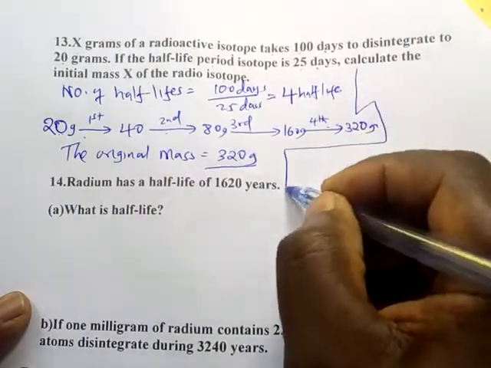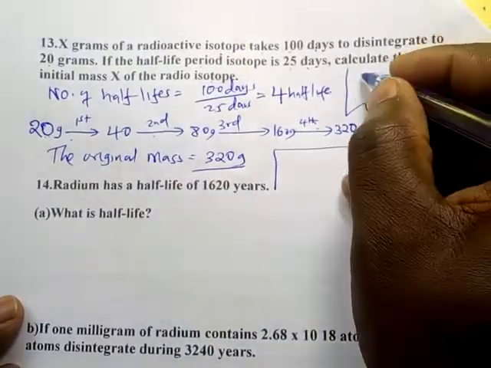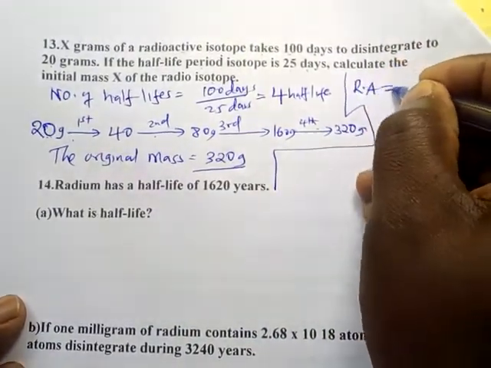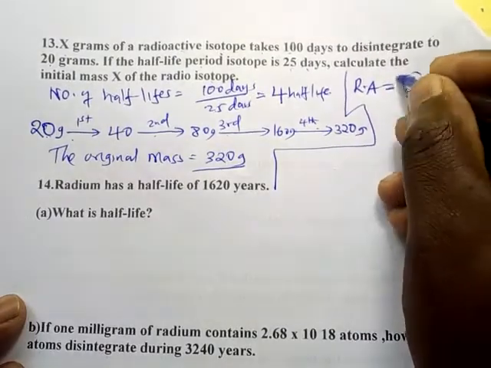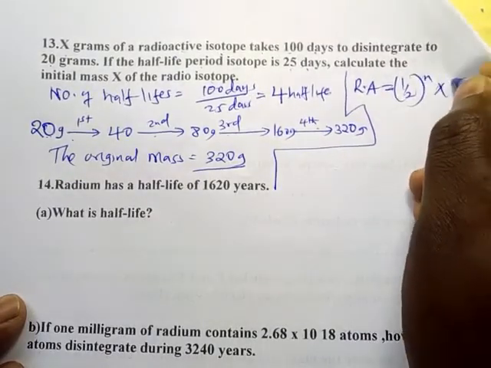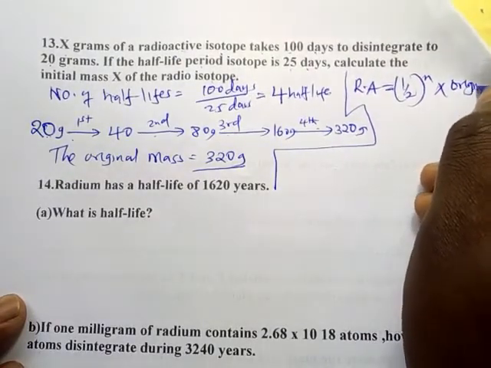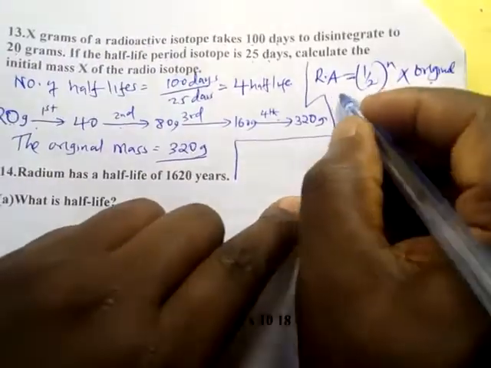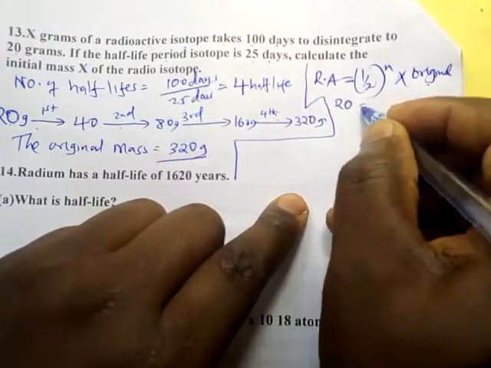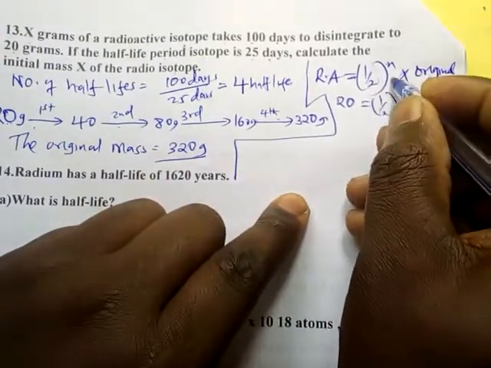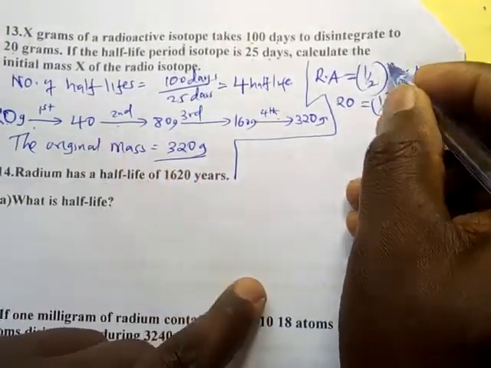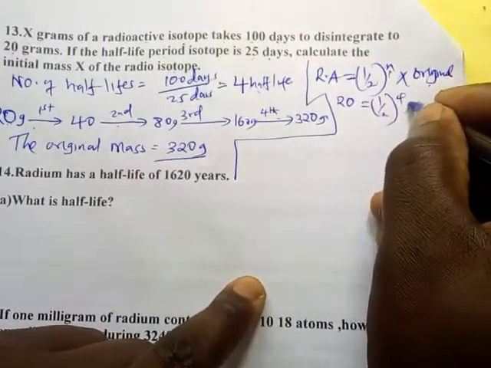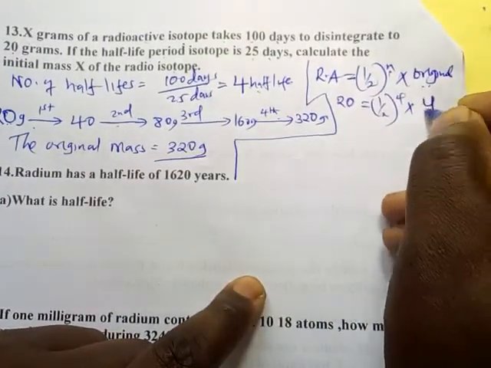You can also use the formula. We know that the remaining amount is equal to a half raised to power n times the original mass. Remaining is 20, equal to a half raised to power n, where n is the number of half-lives, which is 4, times the original, which we don't know, y.